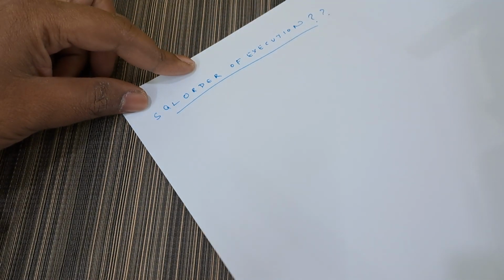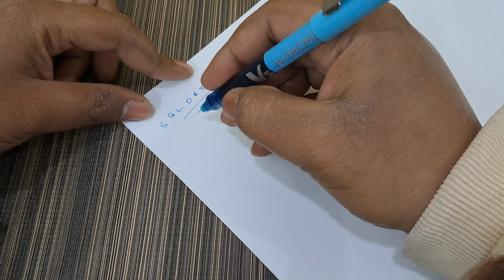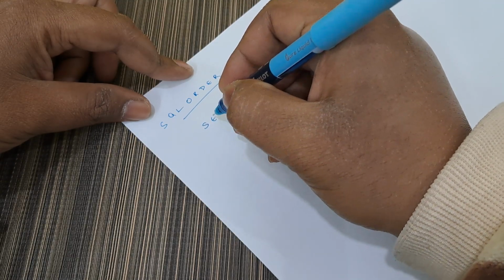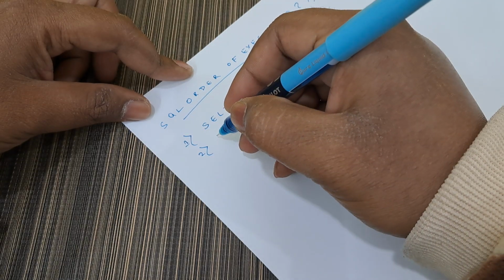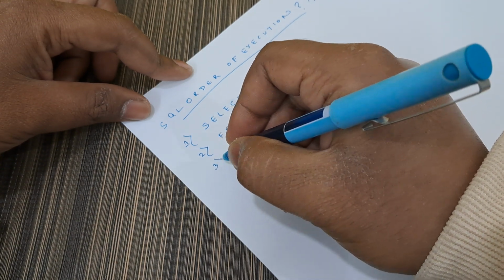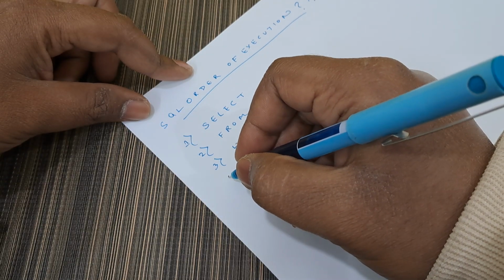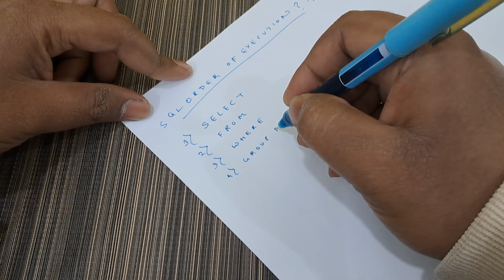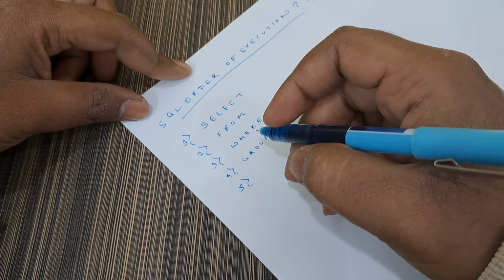Before I proceed, I'll write all the clauses within the SQL environment. The first clause is select, number one. Number two comes from. Then number three is where, in case of filtering. Then you're going to do a group by.